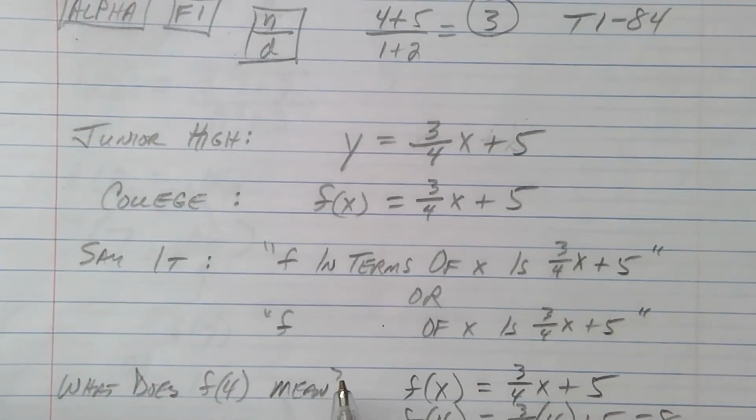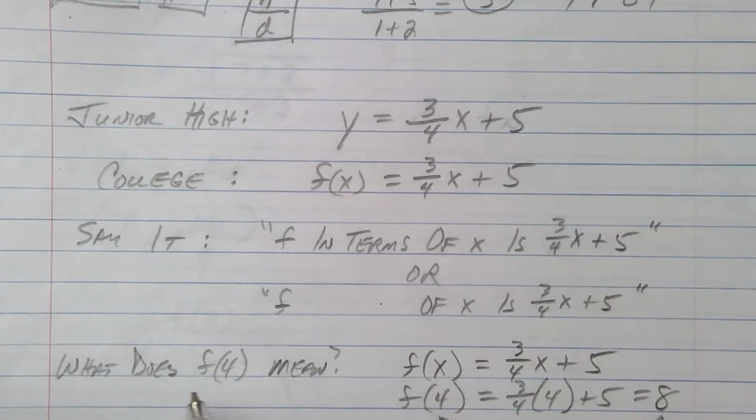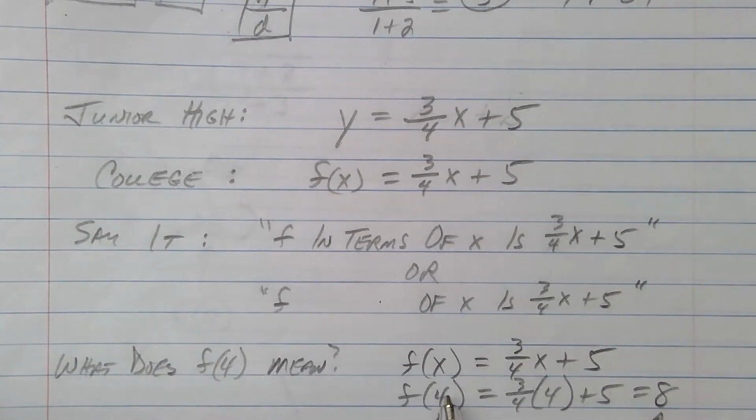All right, what about f of 4? Well, if I say, what's f of 4? I'm saying, well, what is y if x is 4? See, here's the original function. F of x, or y, is 3/4 times x plus 5. If I say f of 4, I'm saying, okay, if I replace the x with a 4, what does my function produce? This is the input. I'm going to put in 4 for x, and I'm going to see what happens. So the function f when I put a 4 in for x is 3/4 times 4, plus 5. That's going to work out to be 8.